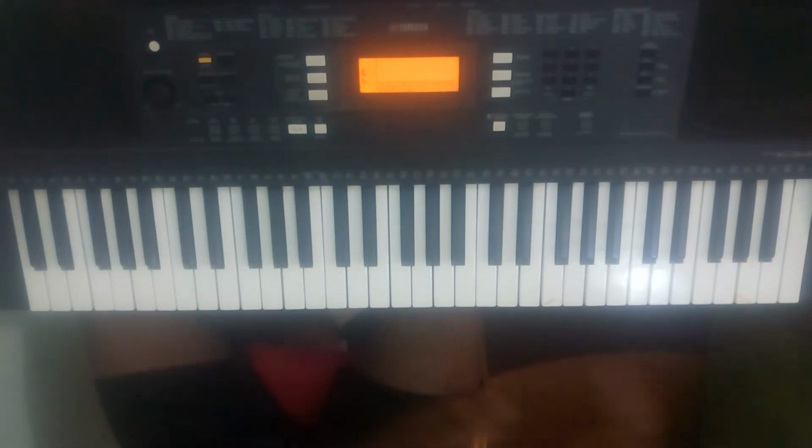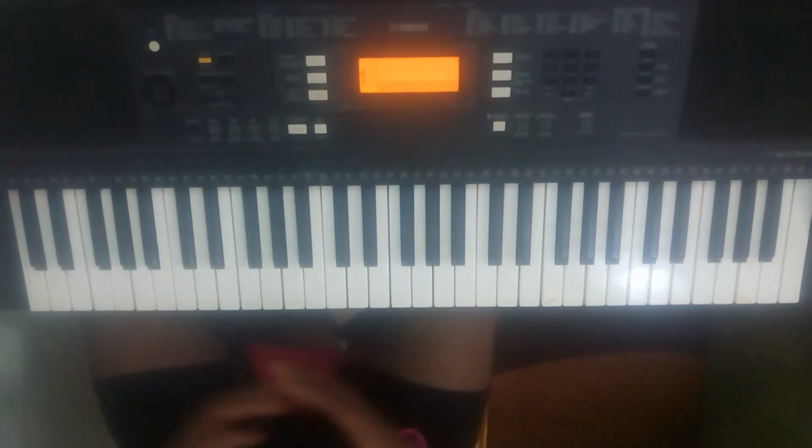I call it pentatonic inversions. I've never seen it anywhere. I just invented it.